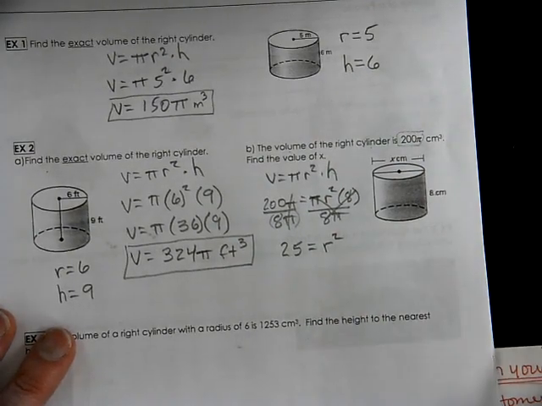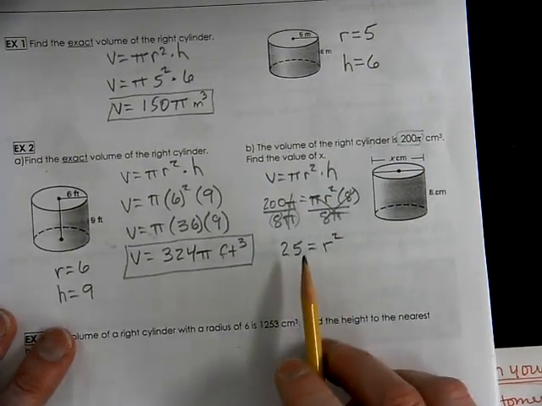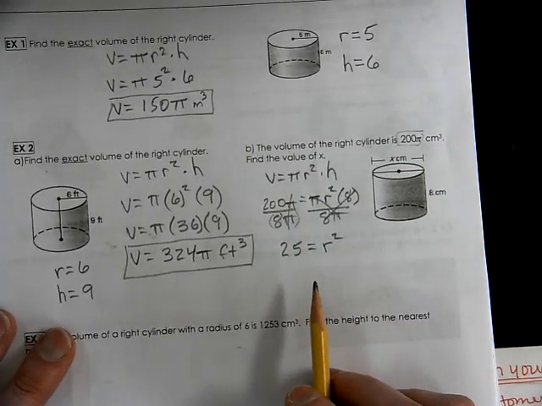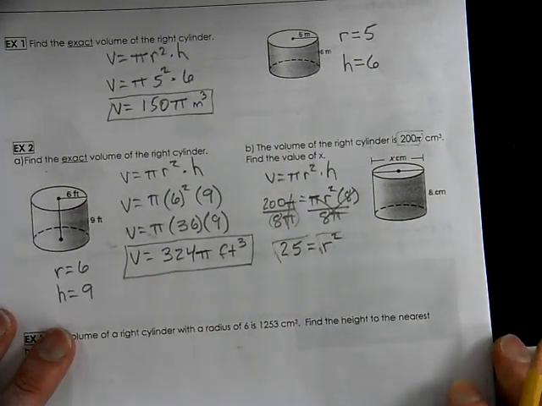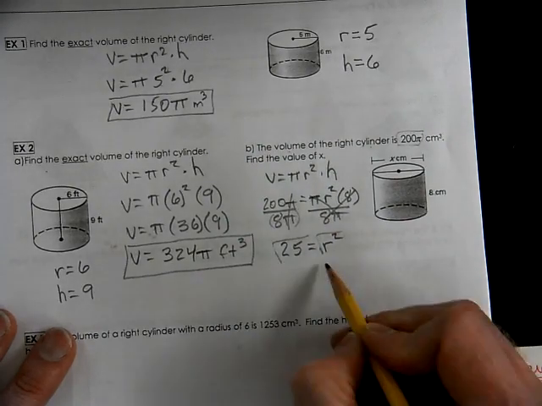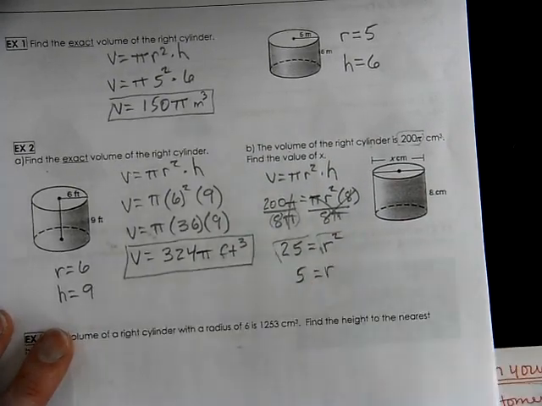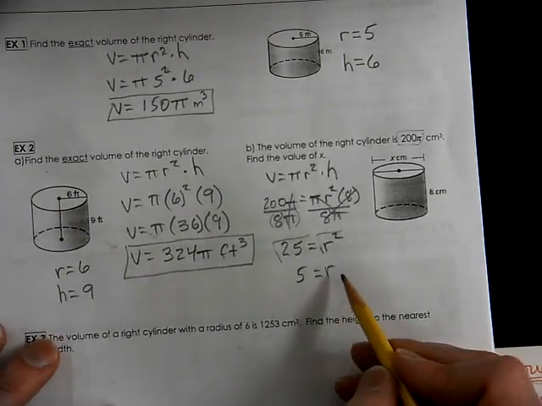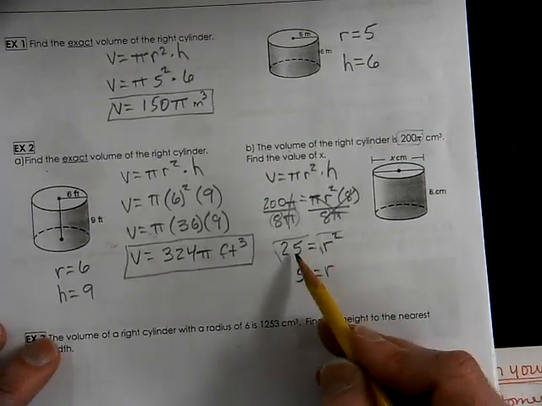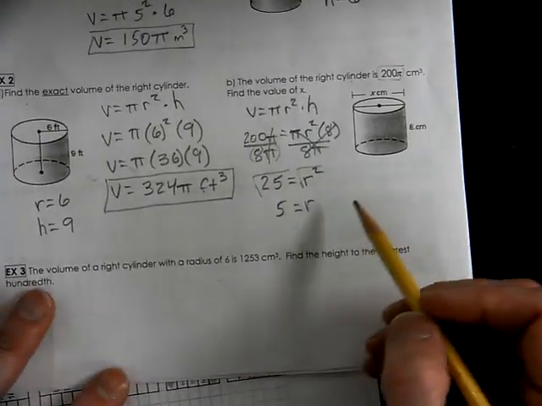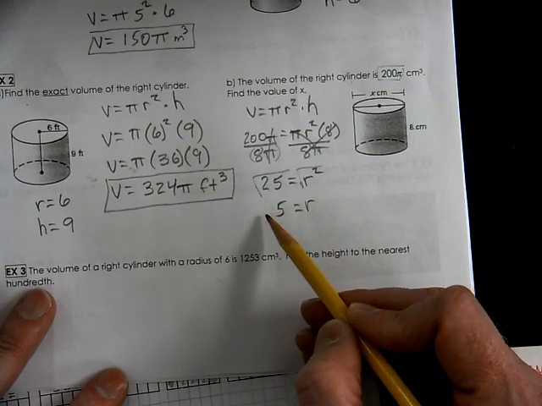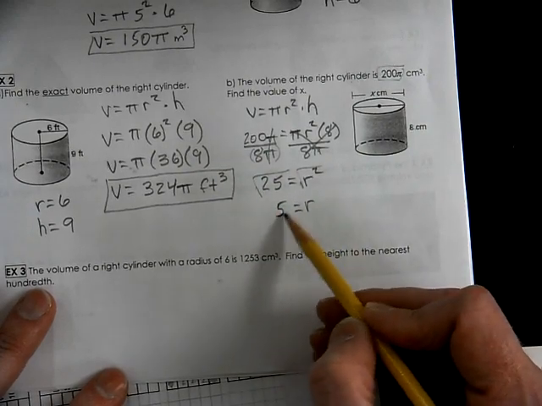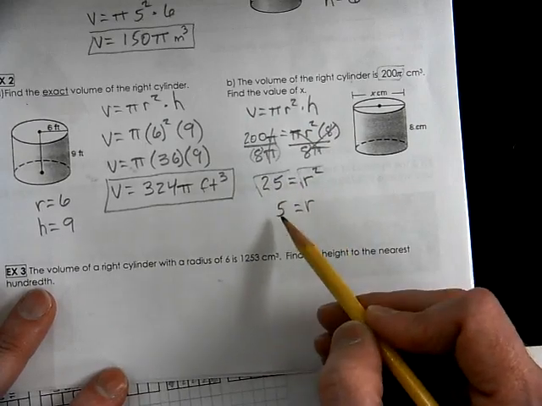But we don't want r squared. So how do we figure out what just r is? Take the square root of that. And how do you take the square root? Or what is the square root of 25? So the radius is 5 by taking the square root of 25. Now, mathematically, it's good to know that when you take the square root of both sides of an equal sign, you get plus or minus. Next year, that's a big deal. You need plus or minus when you take the square root of both sides of an equal sign.